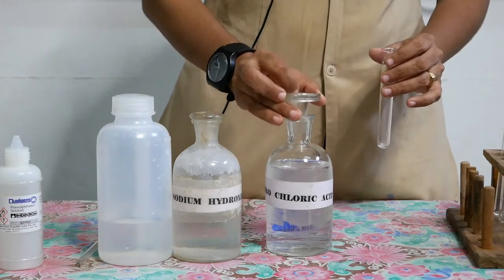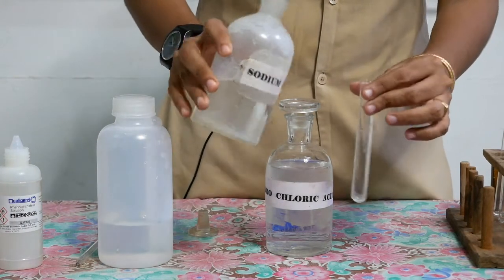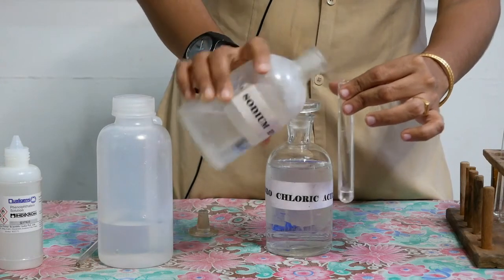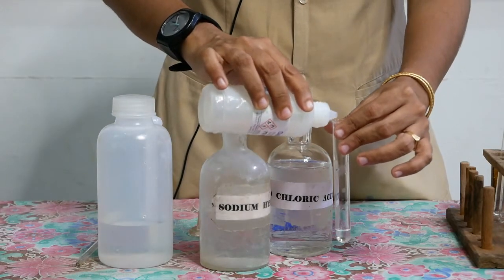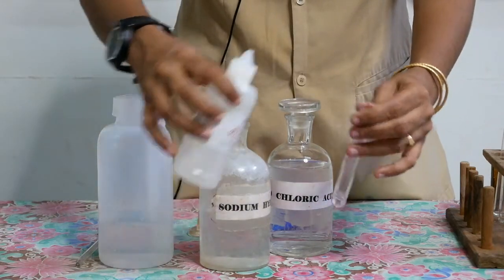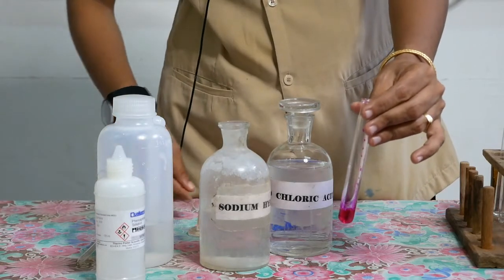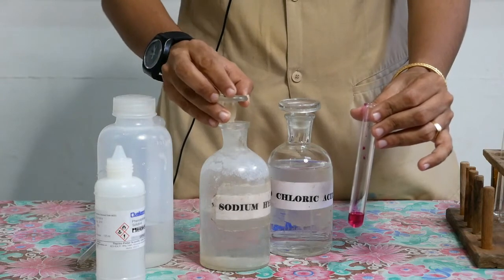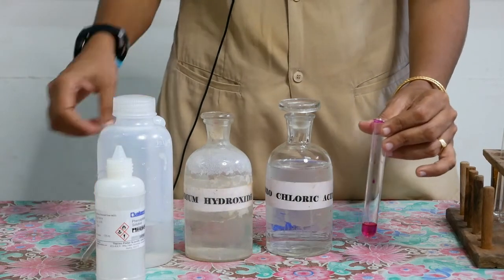Now I am going to add some sodium hydroxide into another test tube. Okay, now I am going to add a single drop of phenolphthalein into it. Okay, you can see the color change to pink. It is because sodium hydroxide is a base. Bases give pink color with phenolphthalein.